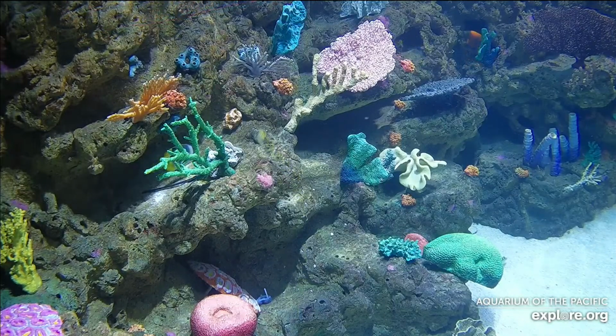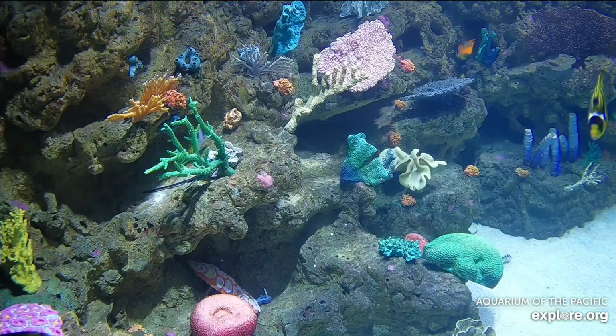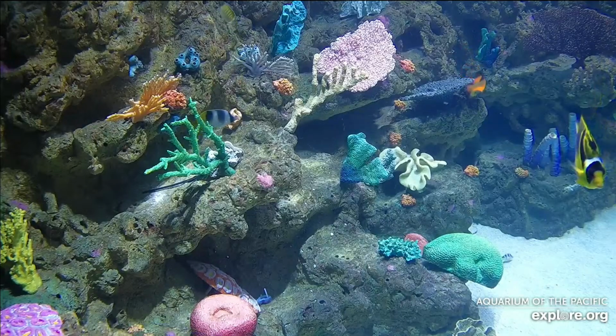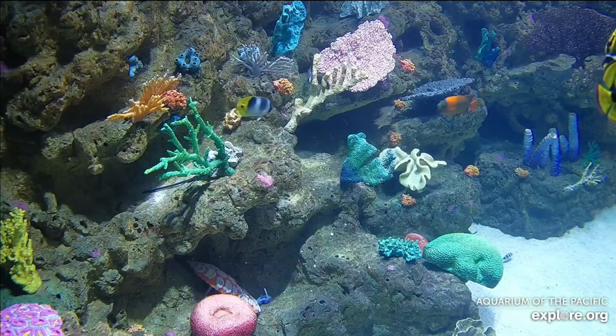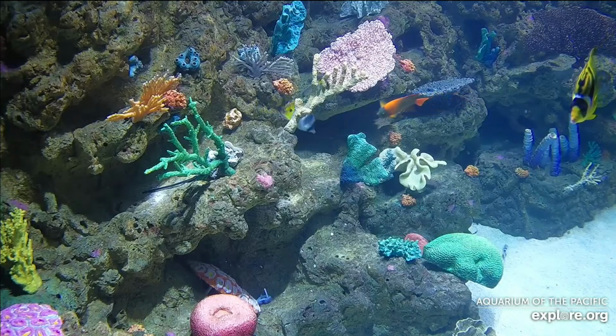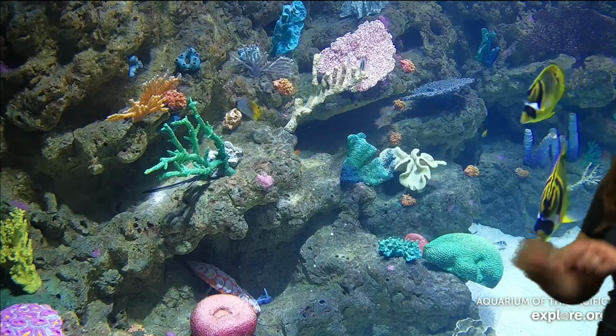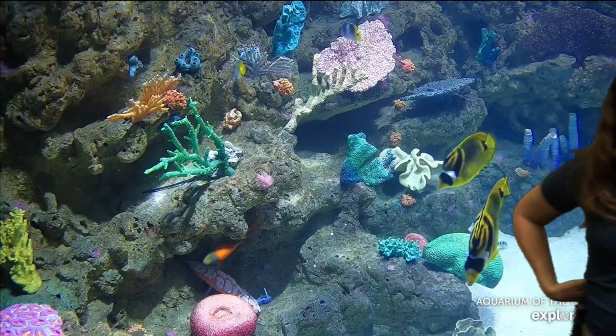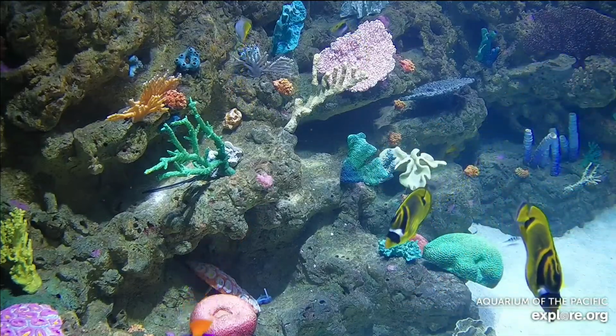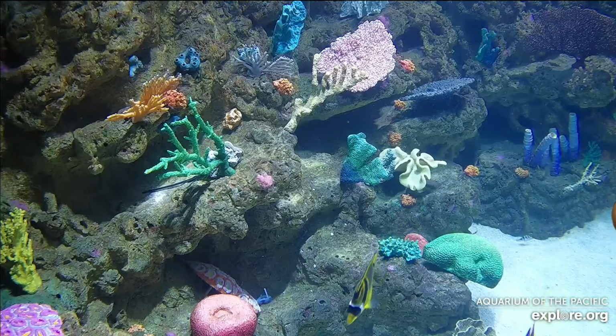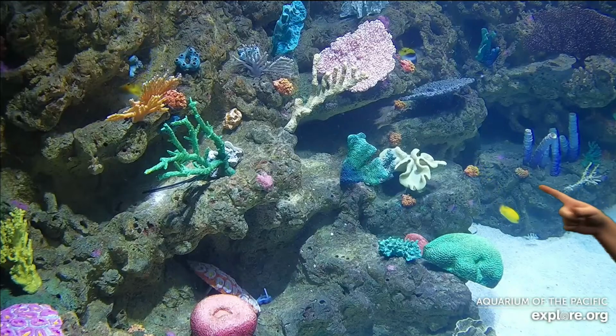Now this is an exhibit that we have here at the aquarium. It's called Coral Predators. So maybe that gives away a little bit of information as to our food web in this habitat. But let's try to figure out what are some of the animals or plants that are in this habitat. First of all, coral.